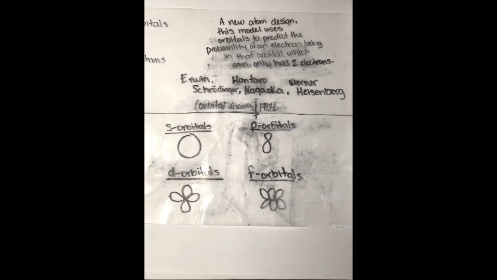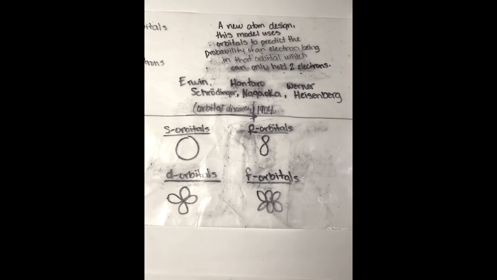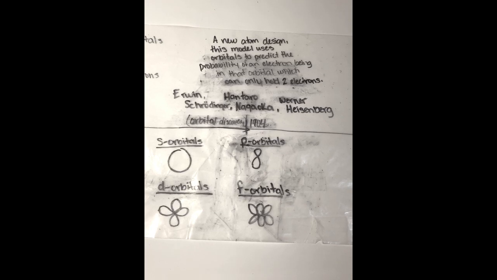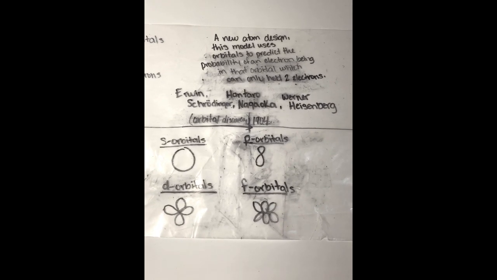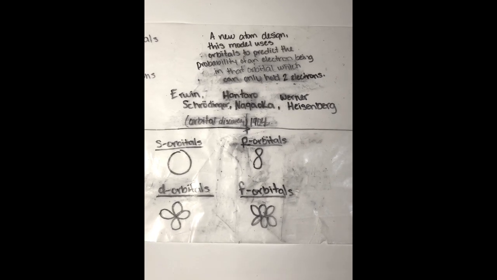Now, in 1904, we had the orbital discovery, which was what we base modern ideas of what atoms are comprised of currently. We knew what s, p, d, and f orbitals looked like in theory. But during this portion of time, we realized that we could not correctly identify where an electron was and how fast it was moving. It's just improbable.